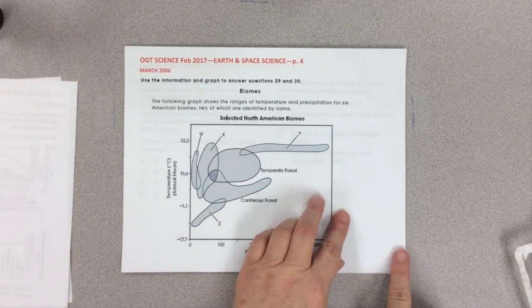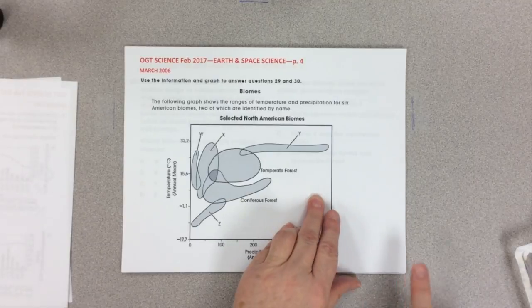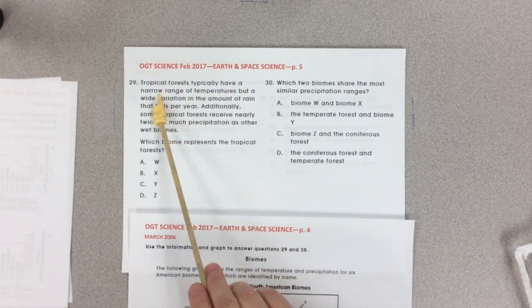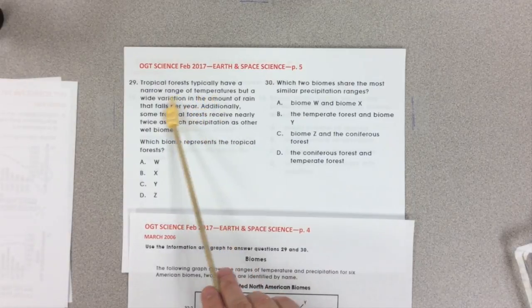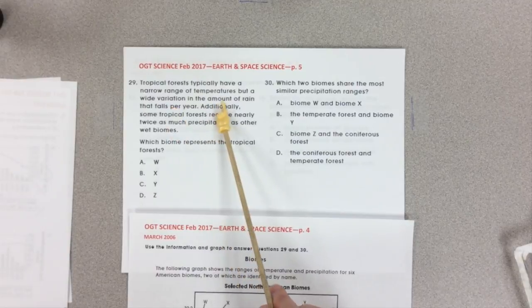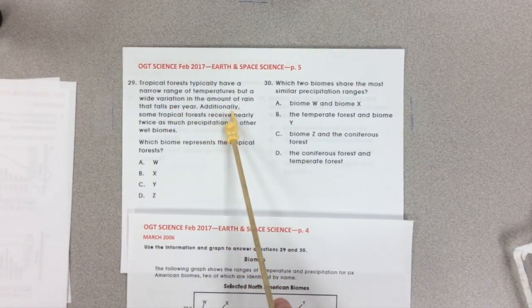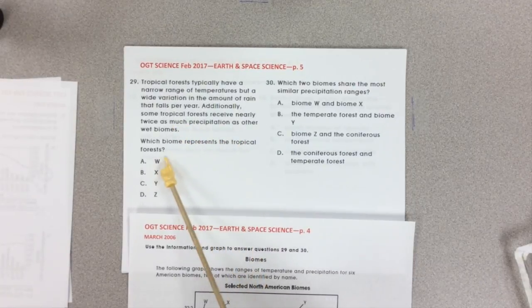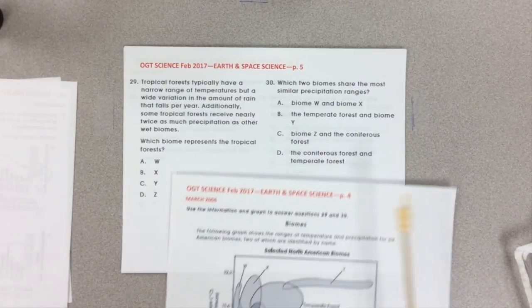So our questions are, tropical forests typically have a narrow range of temperatures, a narrow range, so the temperature doesn't fluctuate much, but they have a wide variation in the amount of rain that falls each year. Additionally, some tropical forests receive nearly twice as much precipitation as other wet biomes. So which would be the tropical forests?